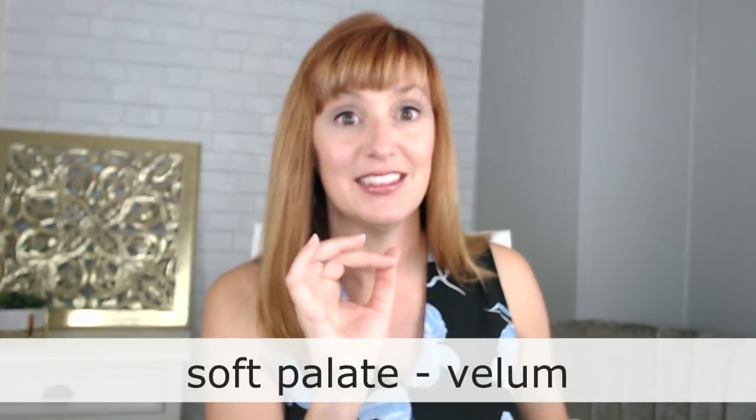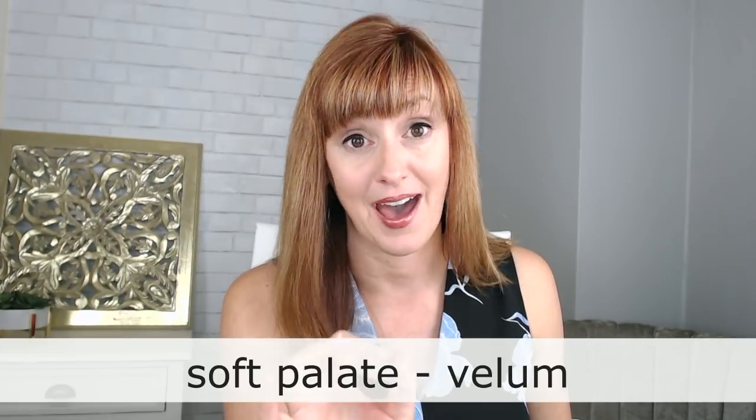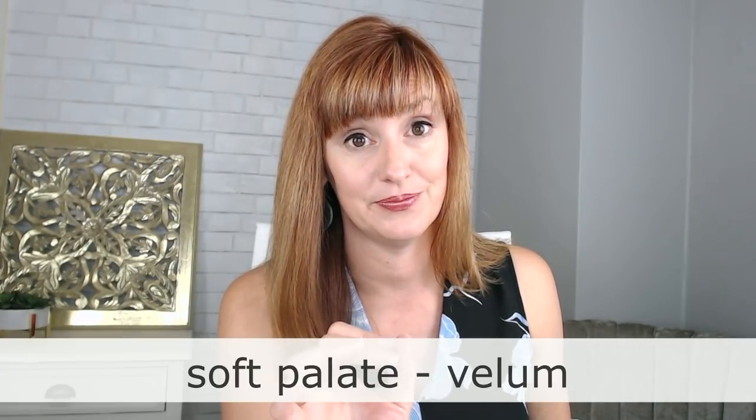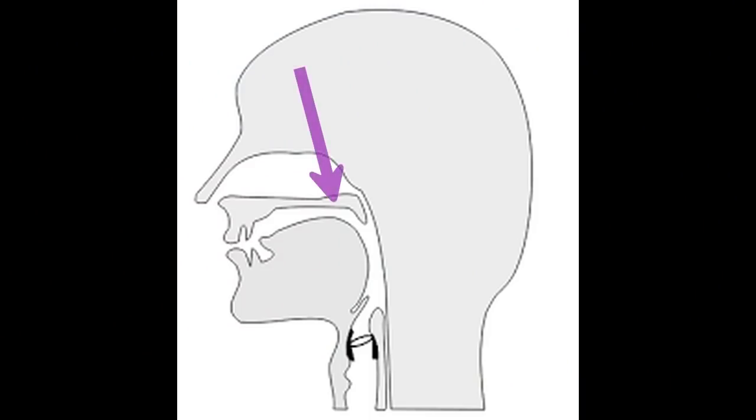We also have consonant sounds that are made at the back of the mouth. So if you keep pressing the tip of your tongue against the roof of the mouth, you'll get to a point back here where it feels soft, where you cannot feel bone still beneath the skin tissue. This is called the soft palate or the velum. And sounds that are made back here are called velar sounds.